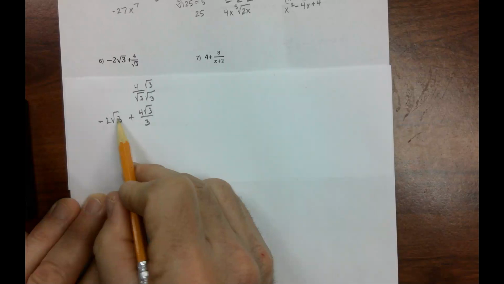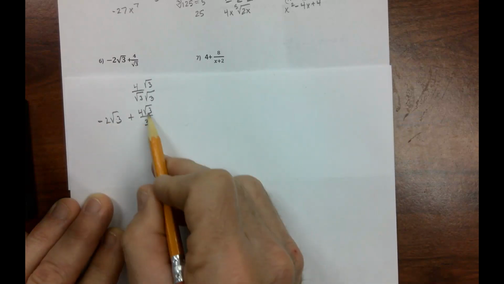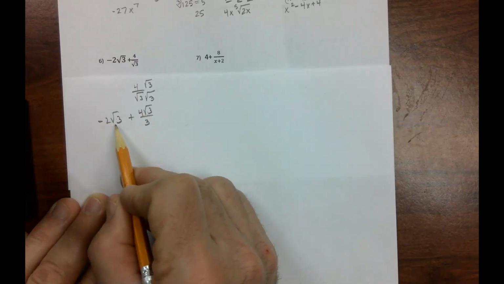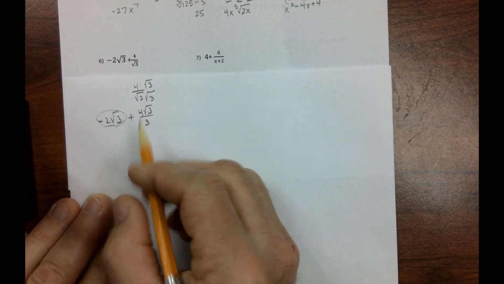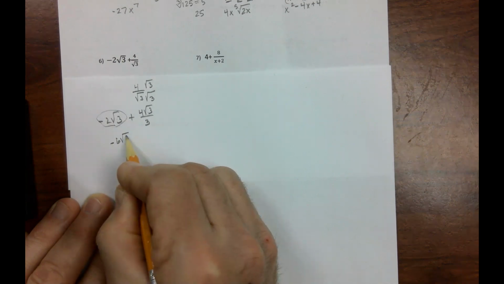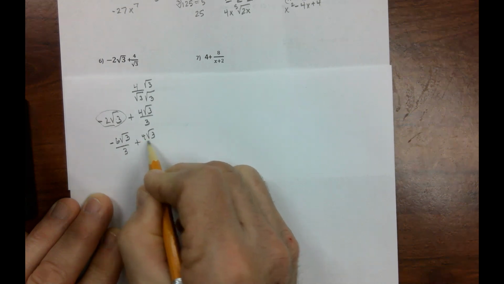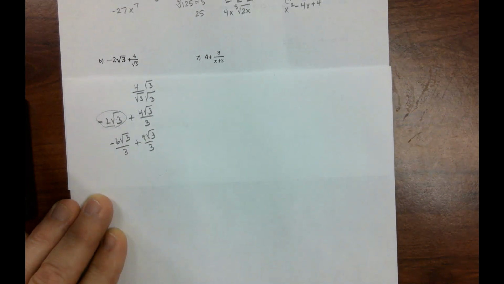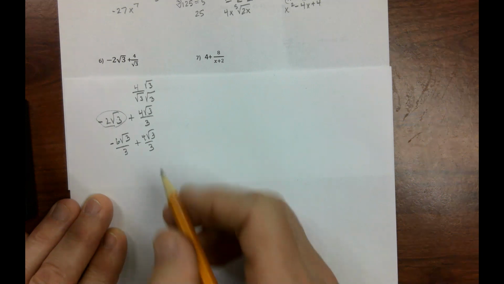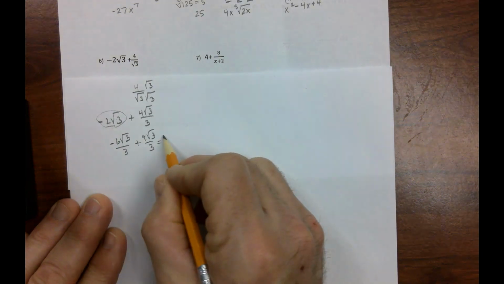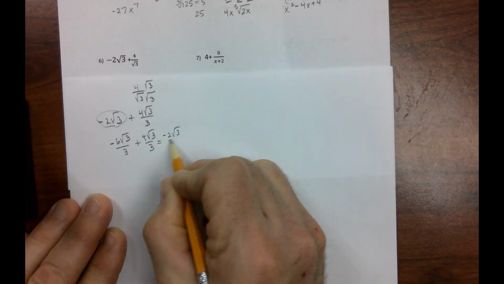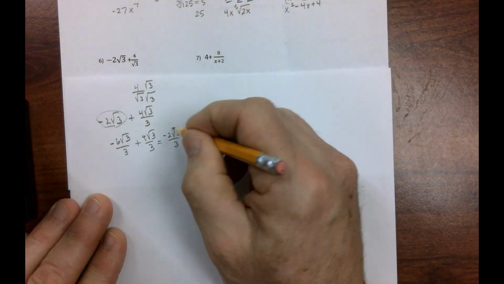Well, now we need, because we have common radicals, to get common denominators. So what is this? If I put it over 3, it'd be negative 6 square root of 3 over 3 plus 4 square root of 3 over 3. And now we've got common denominators and like radicals, so we can go, aha, negative 2 square root of 3 over 3. And there would be your final answer.